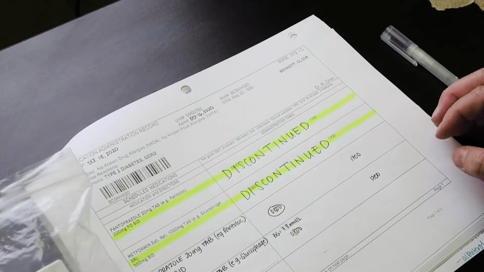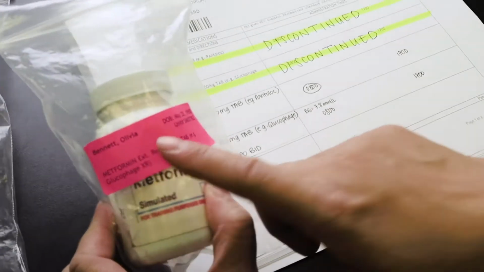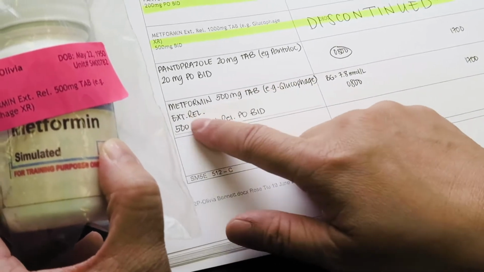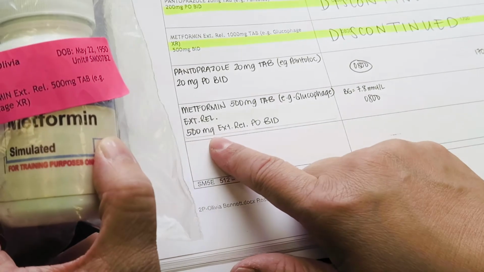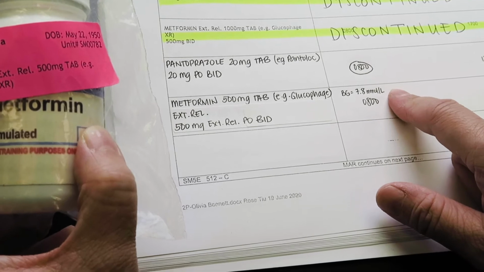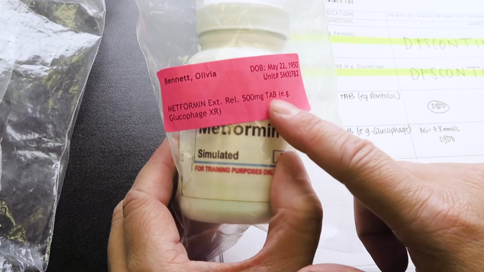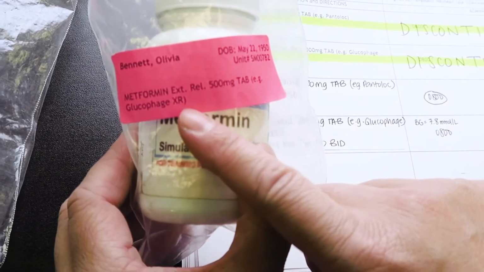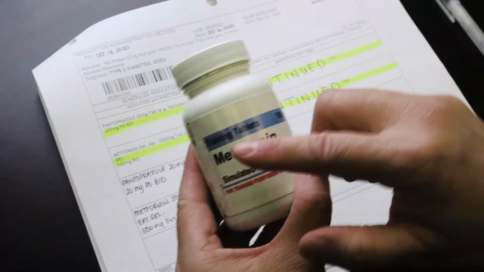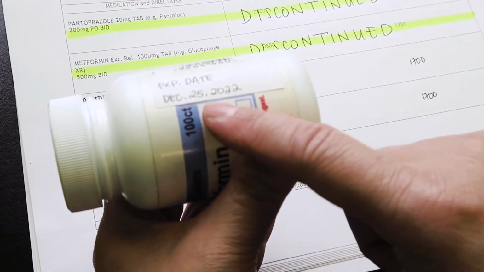metformin. Okay, we have Olivia Bennett, metformin 500 milligram tabs, example glucophage, extended release. I'm giving 500 milligrams extended release PO BID at 8 o'clock, and we checked her blood glucose and it's fine. So metformin, extended release, 500 milligram tabs, example glucophage XR.